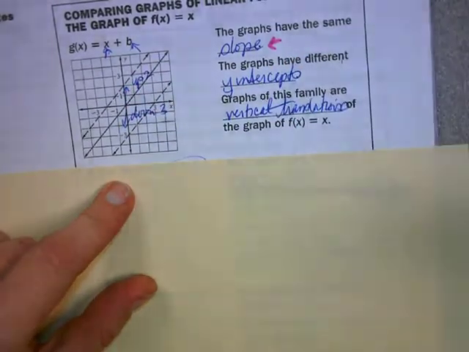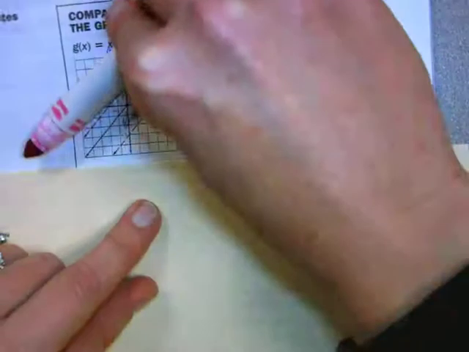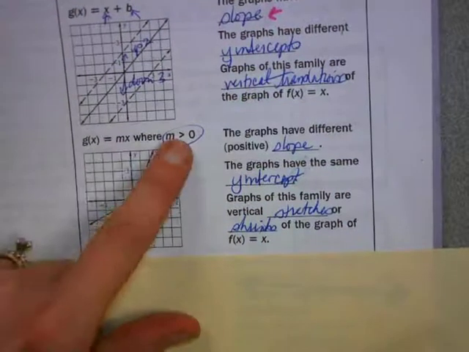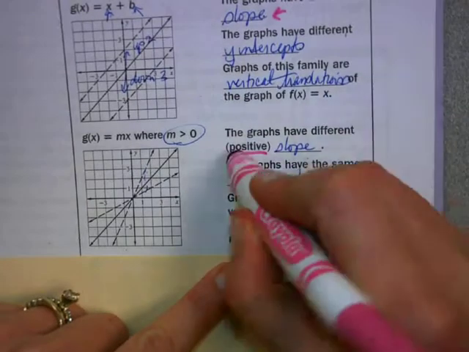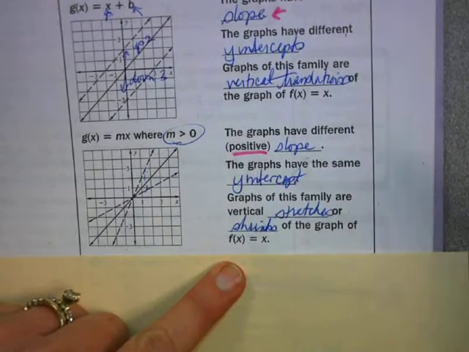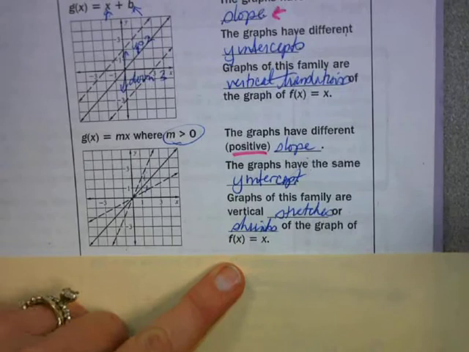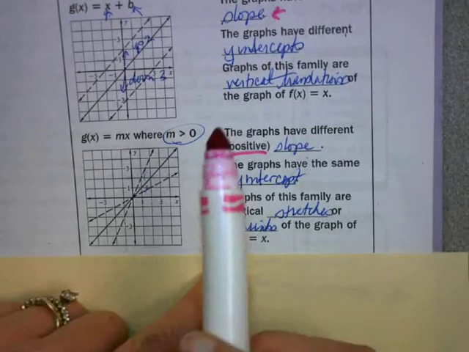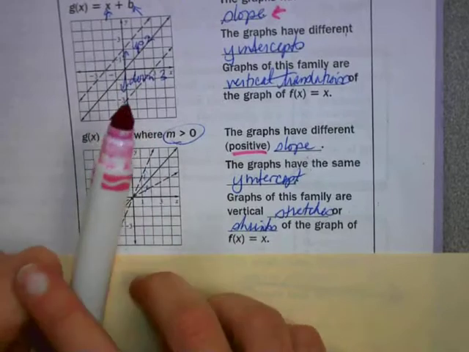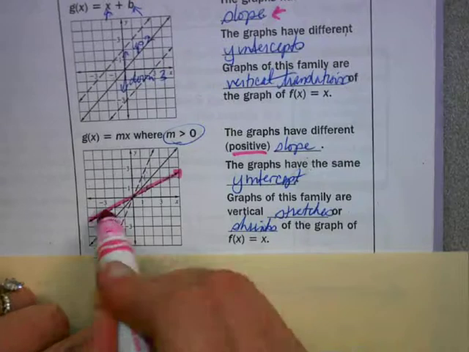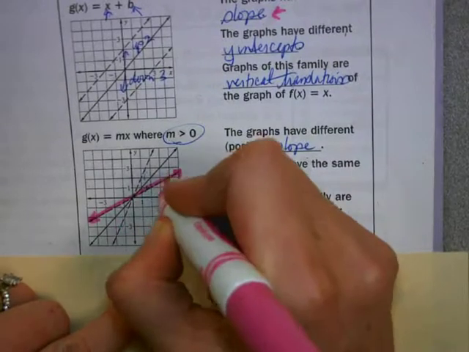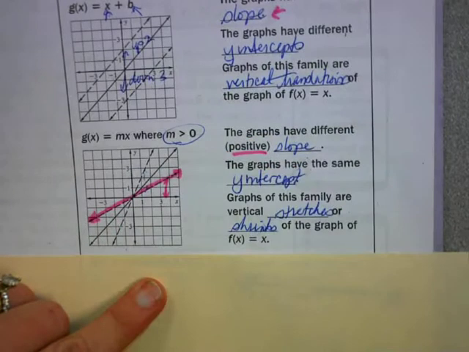Those are vertical translations. We've slid them along the y-axis. That's a slide vertically. The next one, when m is greater than 0, so when this slope is greater than 0, you know the slope is going to be positive. All the graphs have the same y-intercept. They're all going to cross at the origin. And these are called stretches or shrinks. We're going to be talking about this in the future. If it's steeper, we've stretched it vertically. And if it's not as steep like this guy, we've shrunk it vertically. That's going to be in your future. We're just introducing that to you right now.